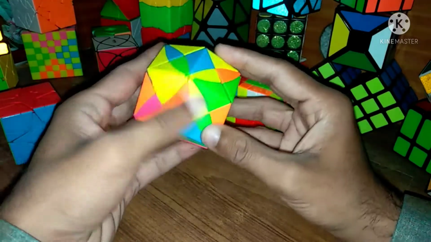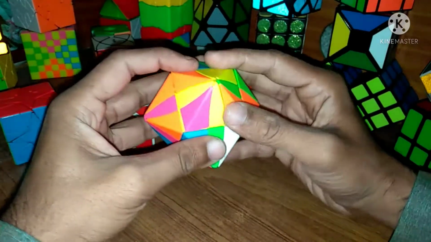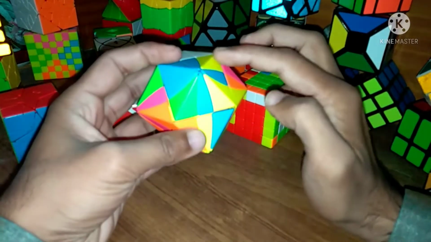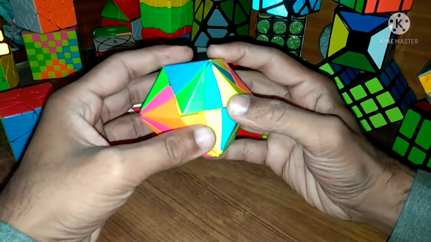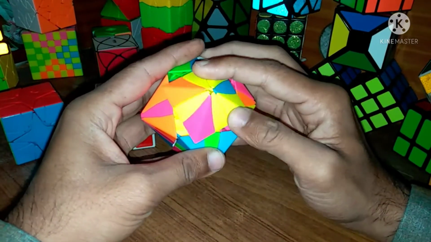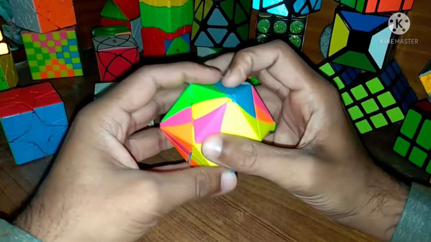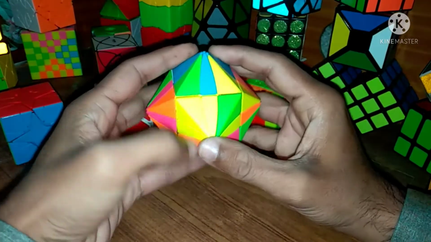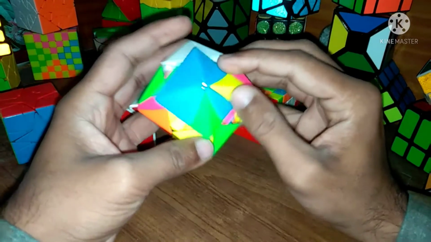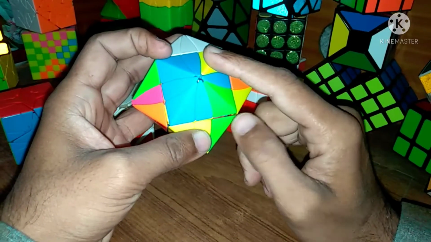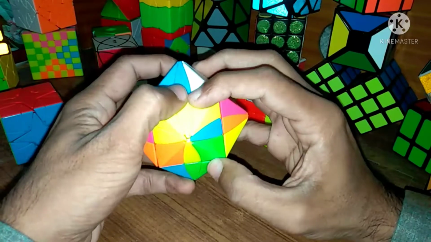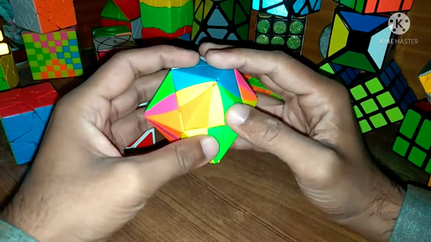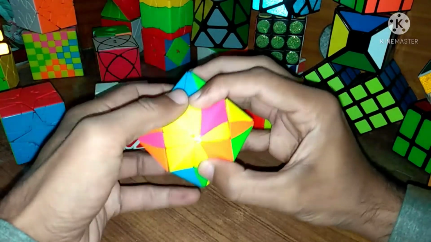So first we will place this yellow in this side and we will replace it with this. Our algorithm is R prime, U prime, L, U, R, U prime, L prime. This is done. Now we need yellow in this position, and in this side we have yellow available, so we will again apply the same algorithm, R prime, U prime, L, U, R, U prime, L prime.